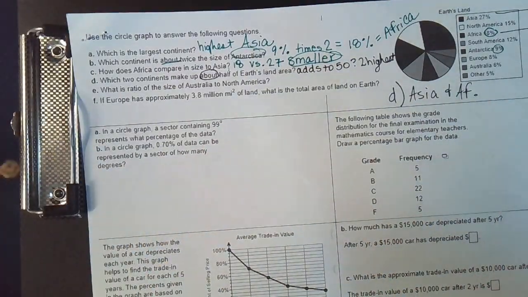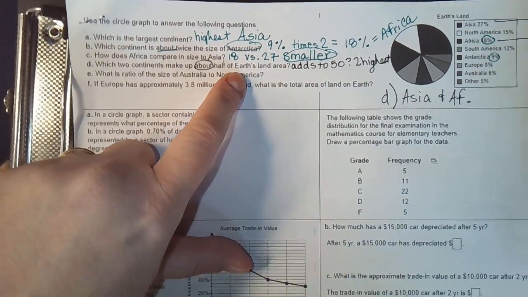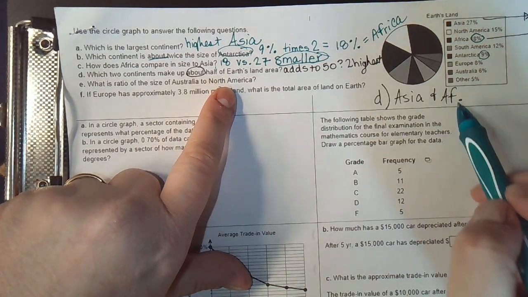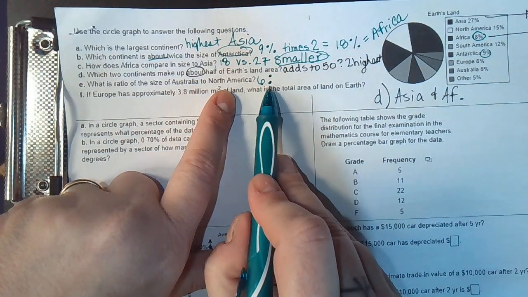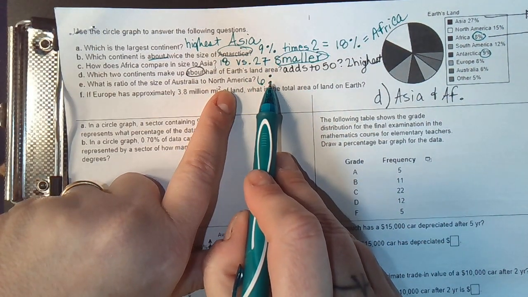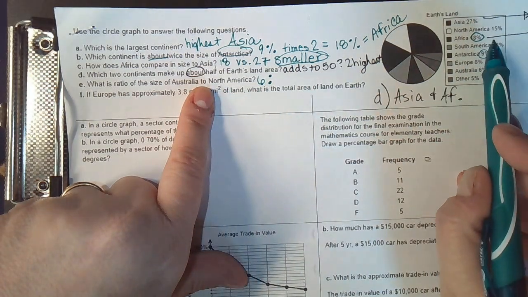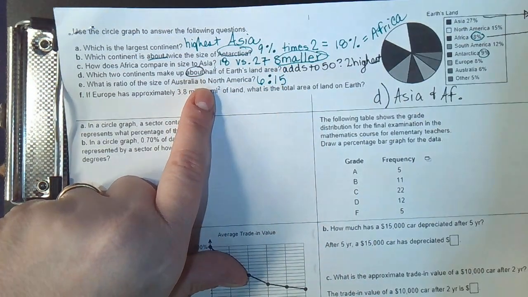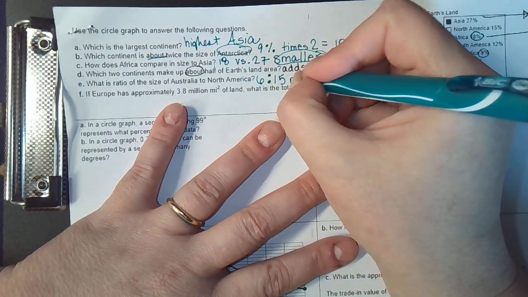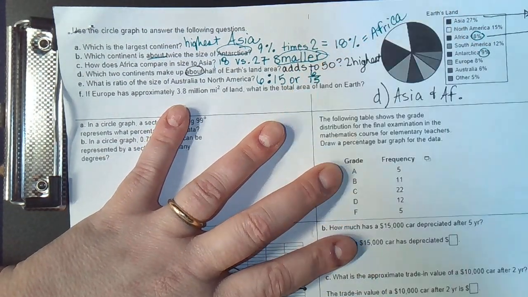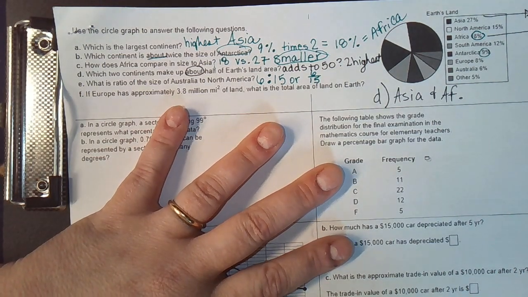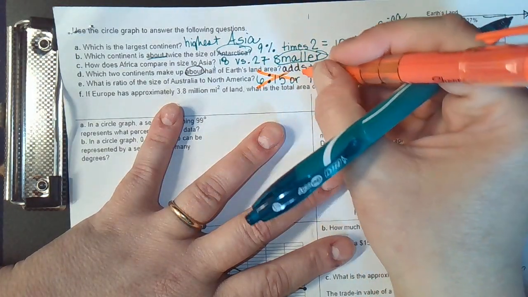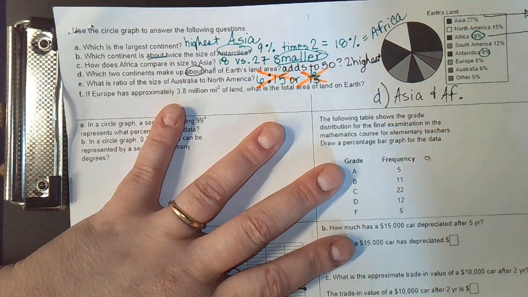Okay? Part E says, what is the ratio of the size of Australia to North America? Okay, Australia is 6. And then remember, ratios, we put a little colon. Okay, North America is 15. But if you remember, ratios can also be fractions. Now that I wrote it as a fraction, we can see that it's not as small as we can go. So I need to not use this 6/15. I have to try and make it go smaller.